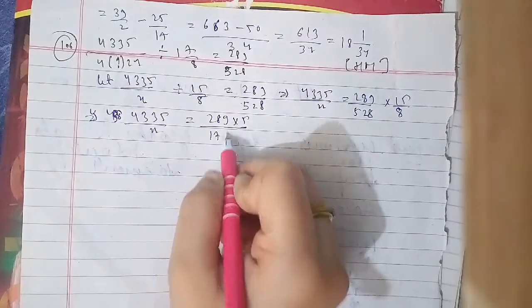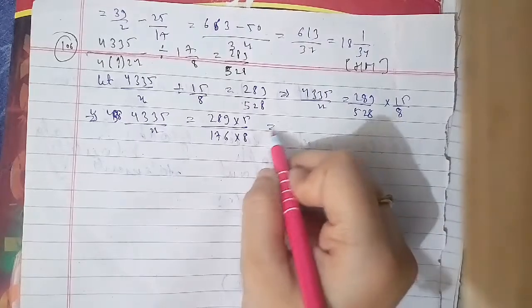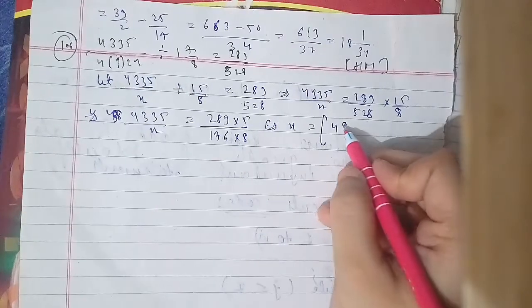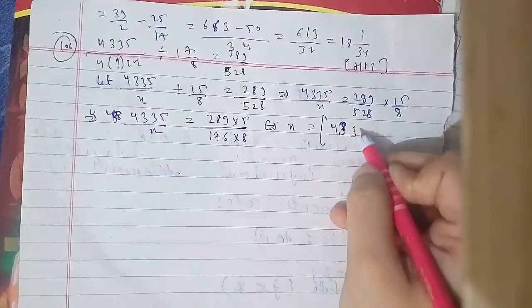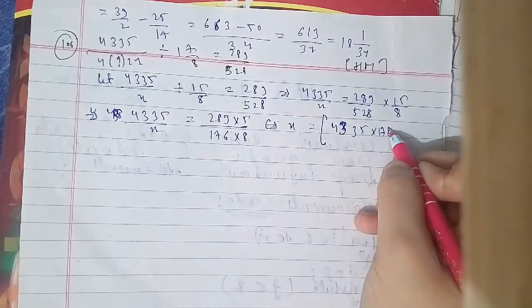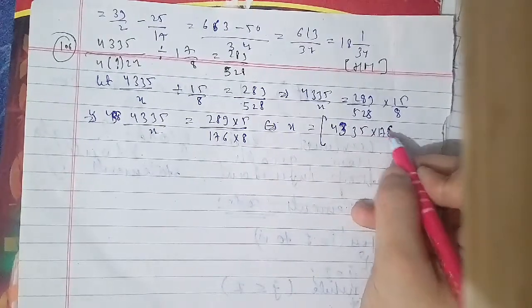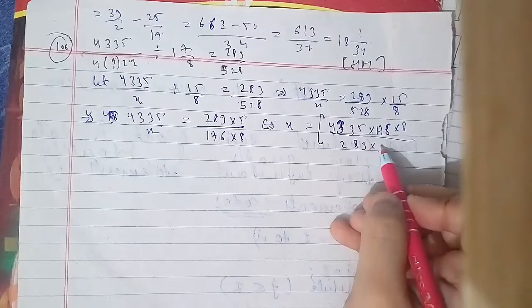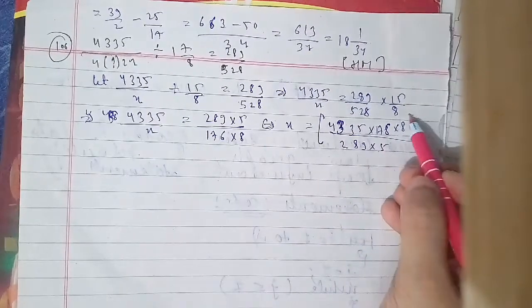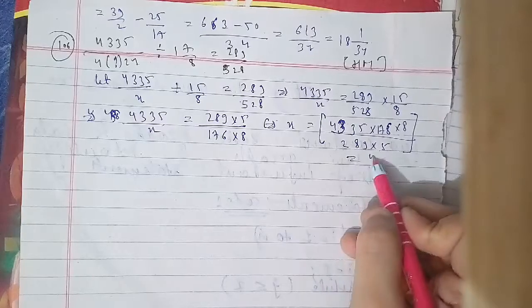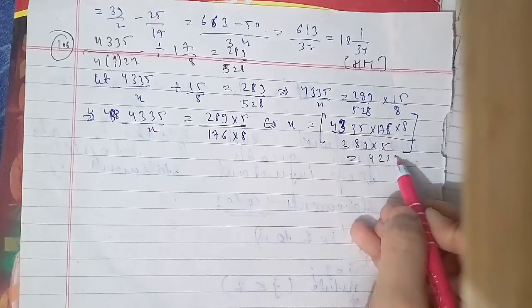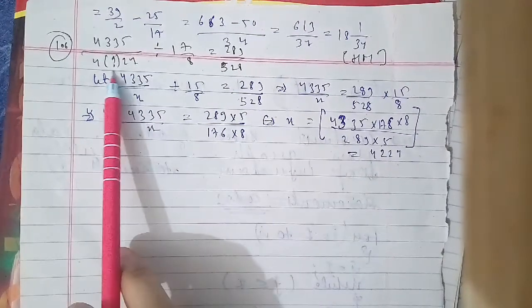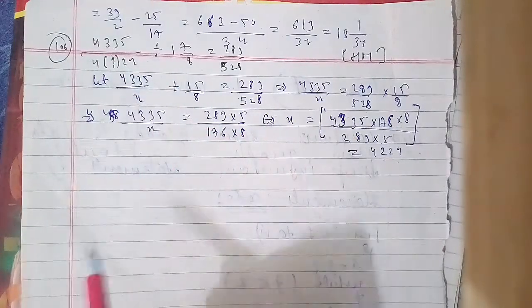4335 into 176 into 8 upon 289 into 5, and that is equal to 4224. That will be the right answer for this question. And the missing digit, we can say that in 4224 it is 2. So the missing digit equals 2. That will be the right answer for this question as well.